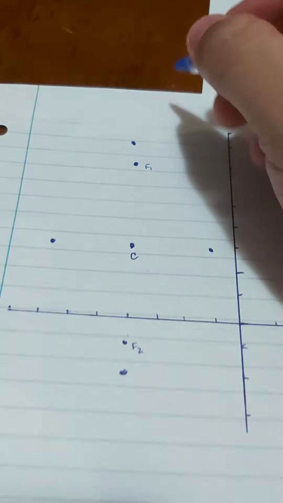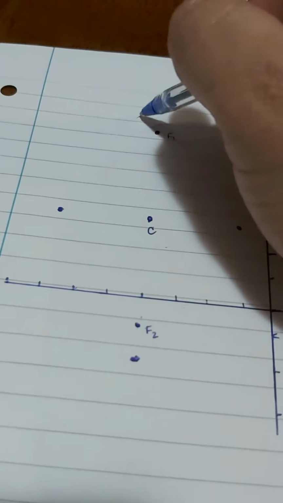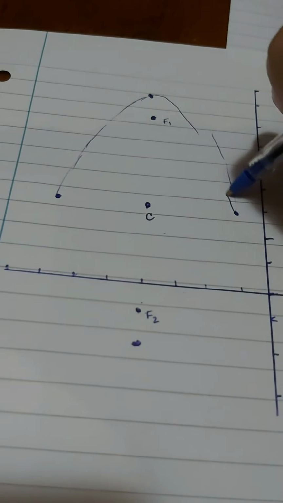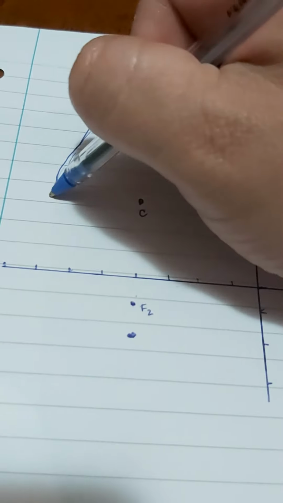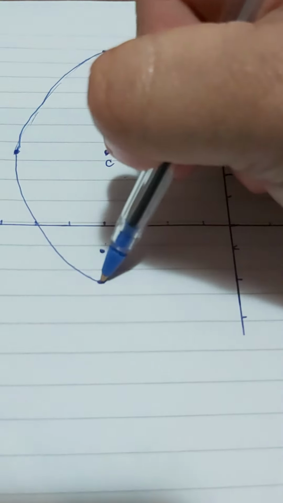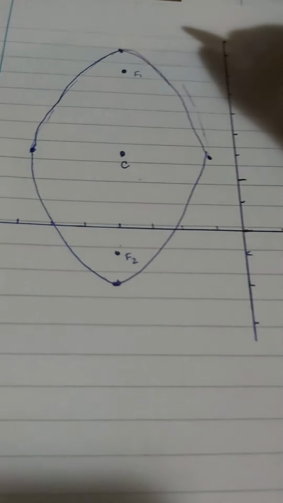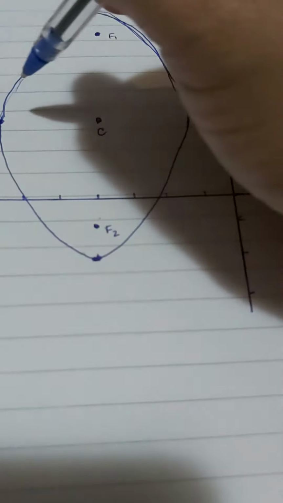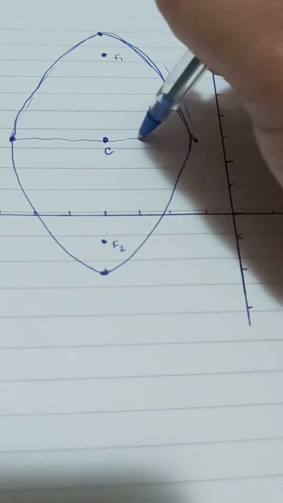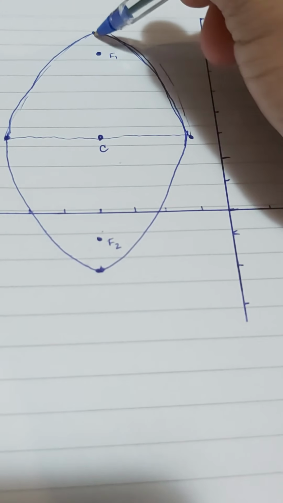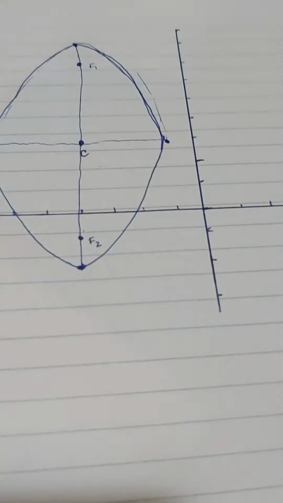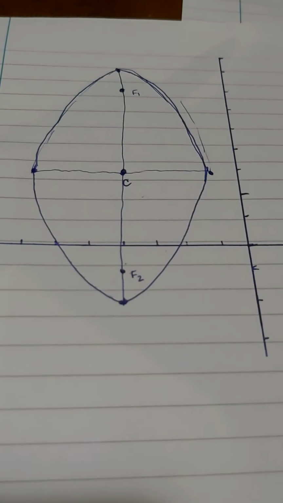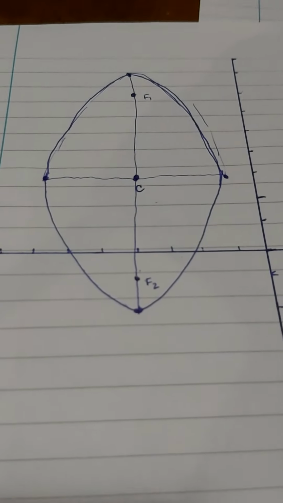But in this case, we're going to be sketching our graph because we don't have that time. Now notice, this is our minor axis. This is our major axis, and it passes through the two foci. This is our center. And that's how you graph the ellipse.